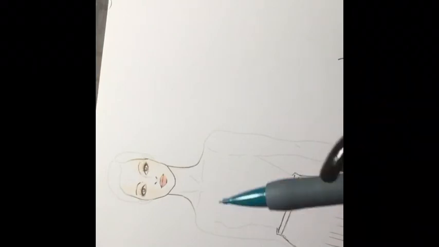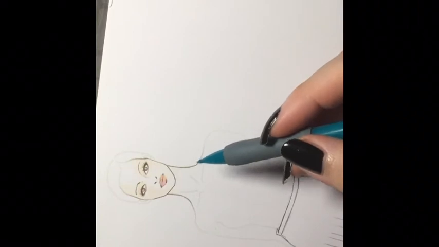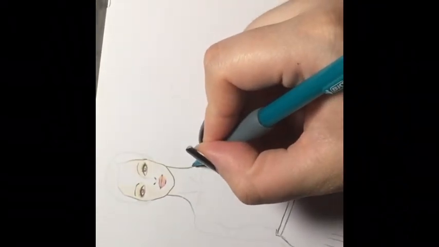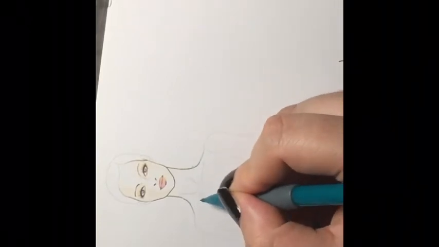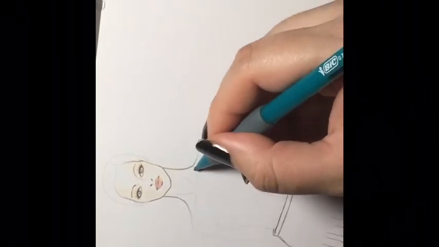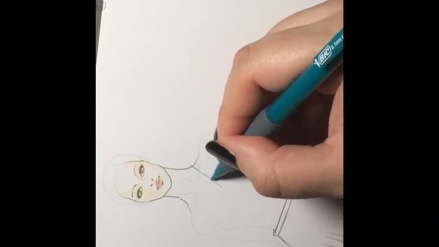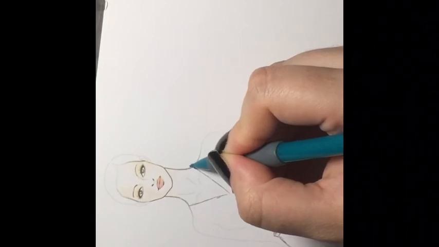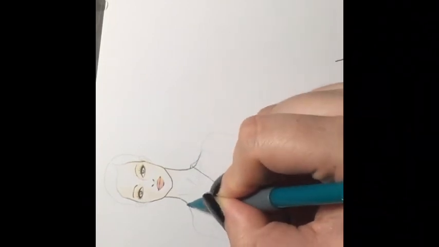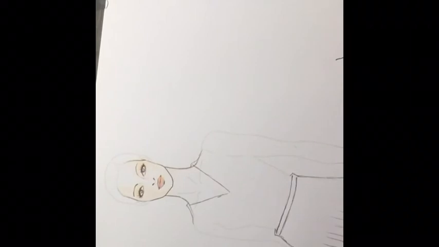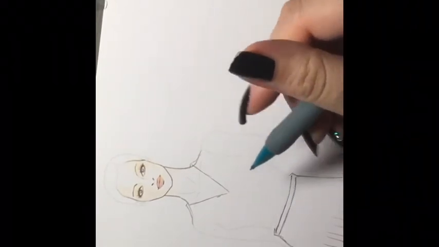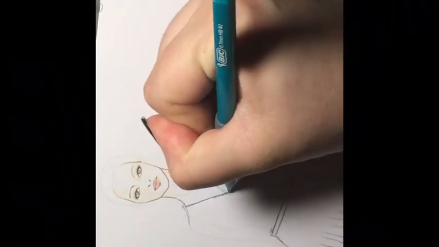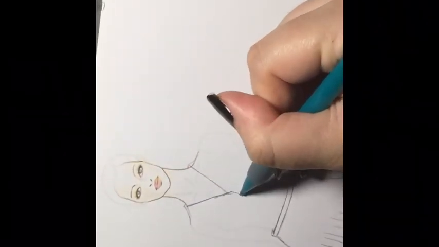Alright, so starting at the neckline, we're gonna go ahead and draw our V's. And do our L's. Because it's a button down, I'm gonna draw one V longer than the next and come down.